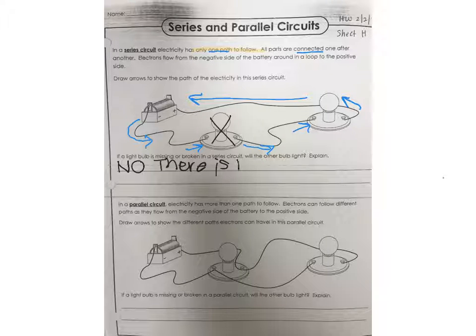There is no alternate path. There is no other path for electricity to flow if one of the light bulbs goes out.